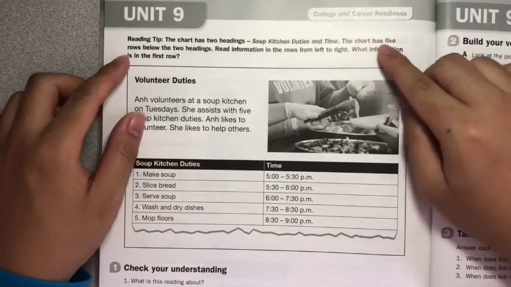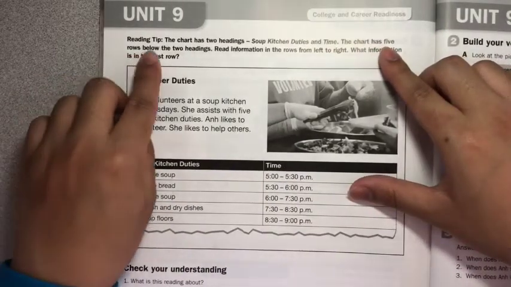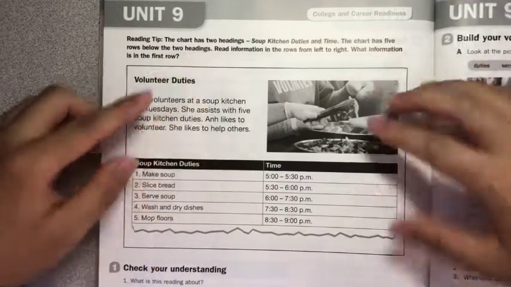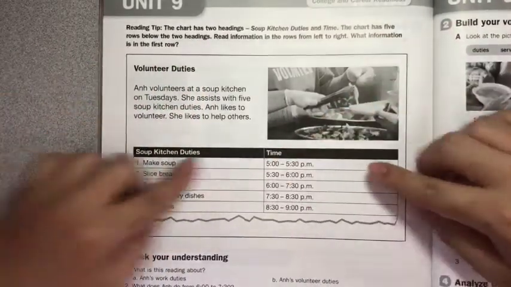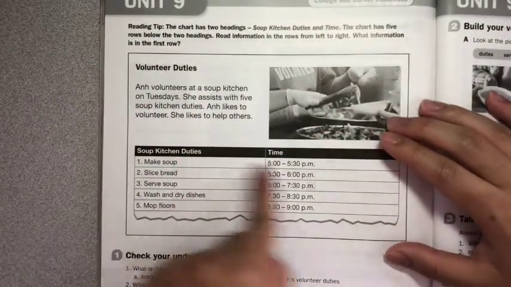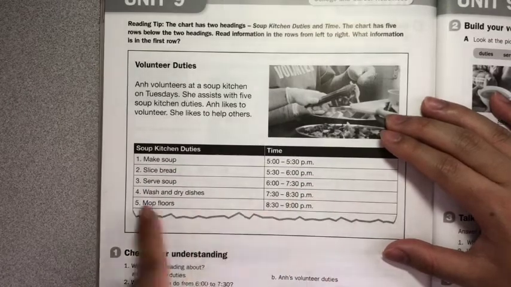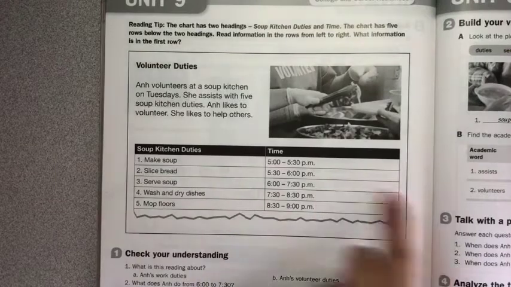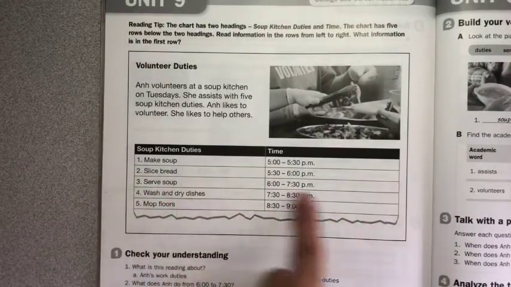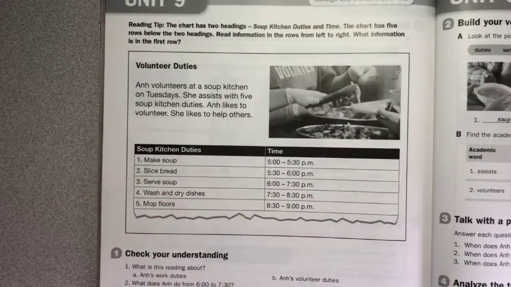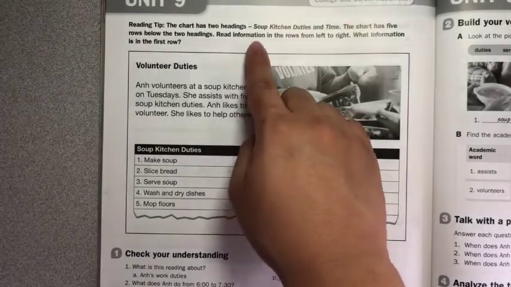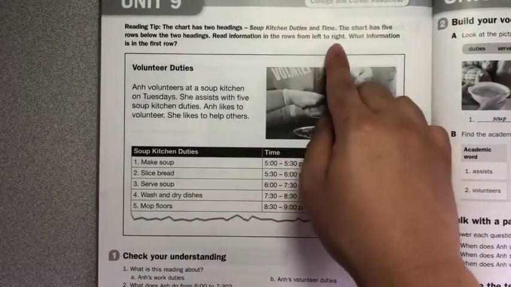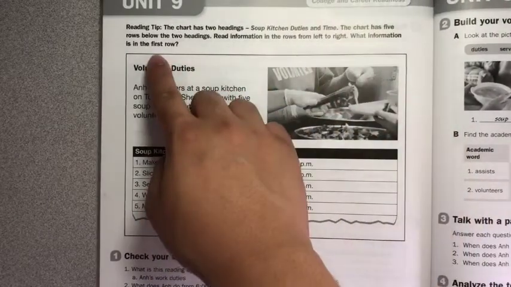The chart has 5 rows below the two headings. Rows are horizontal. There are 1, 2, 3, 4, 5 rows. Rows go from left to right. They are horizontal. So read the information in the rows from left to right. What information is in the first row?